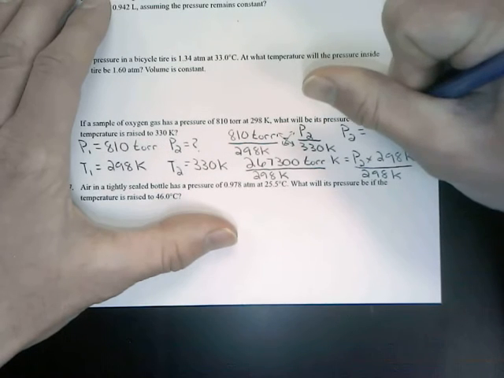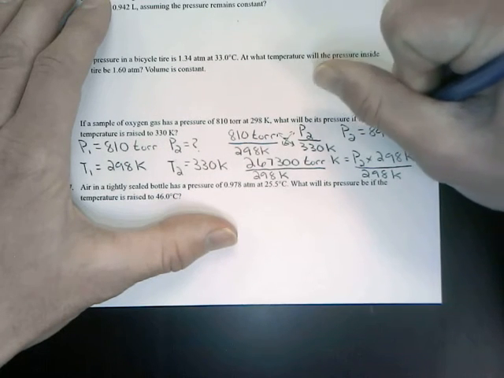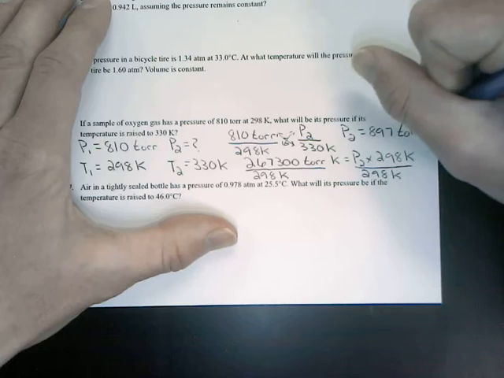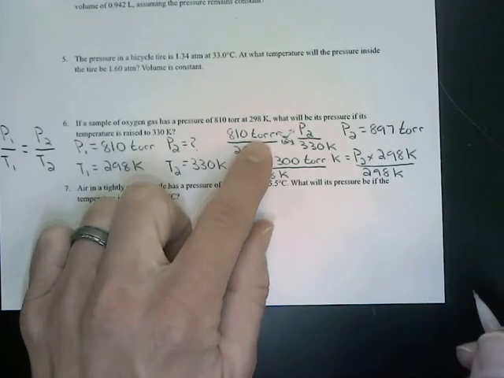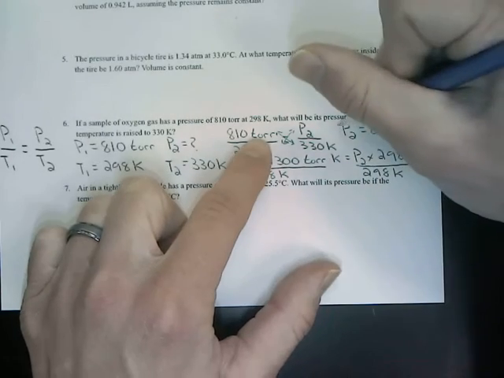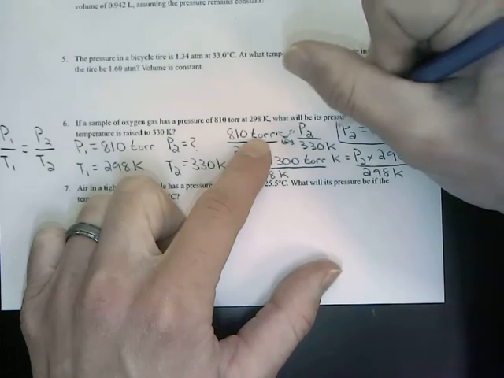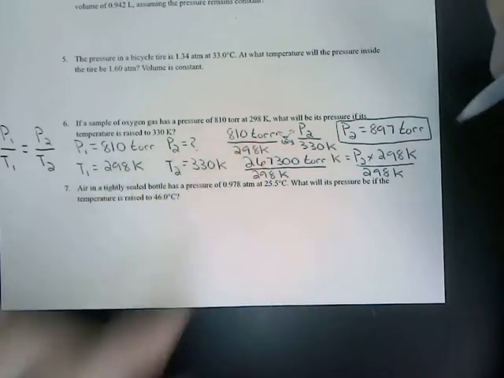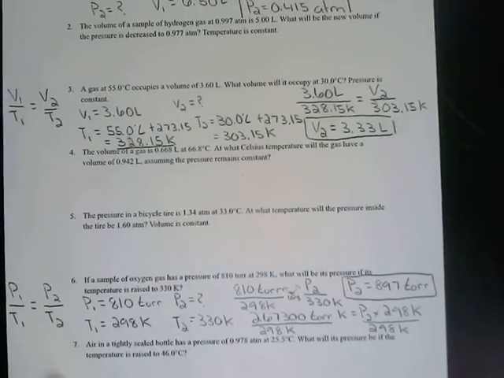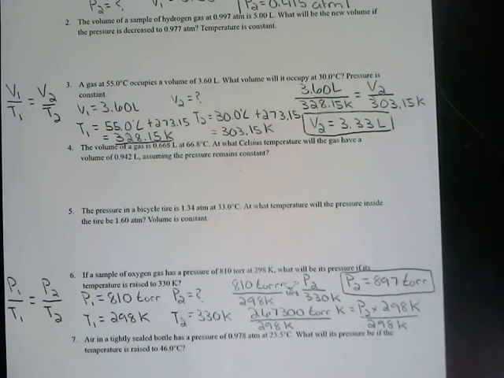So my second pressure, I'm going to write this above, is 897 torr. And it's torr because it has to match up with our units of pressure here. All right, so that's how we would solve each of the 3 gas laws. Again, I want you to do the remaining problems that I have not done on your own.